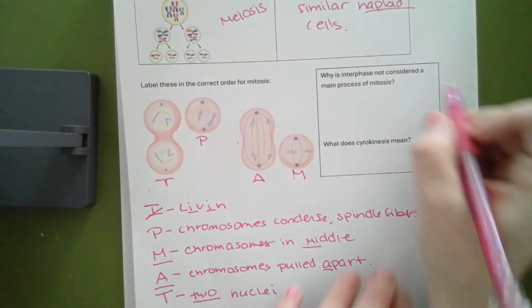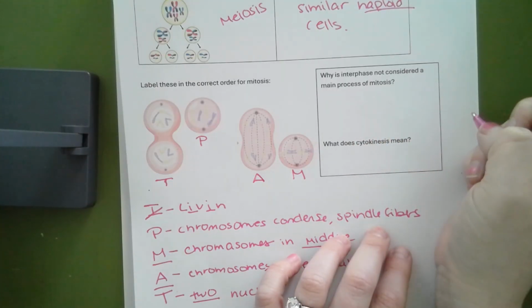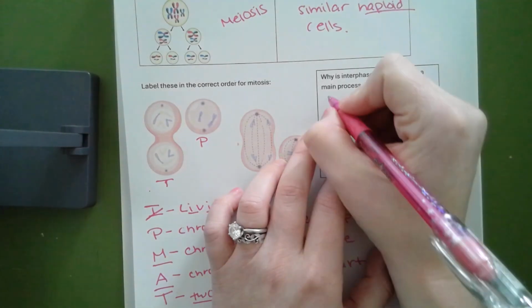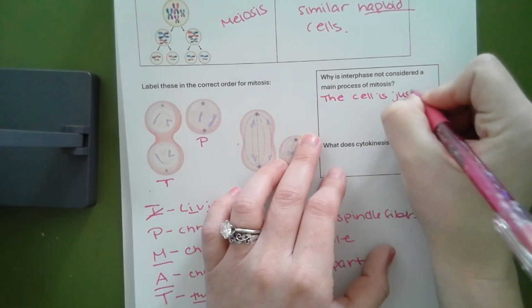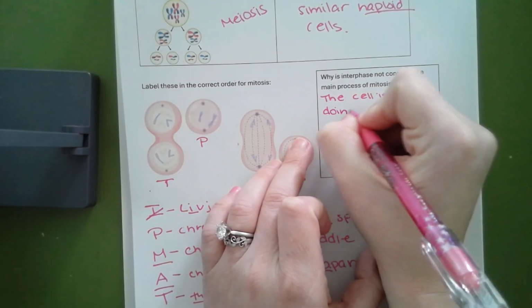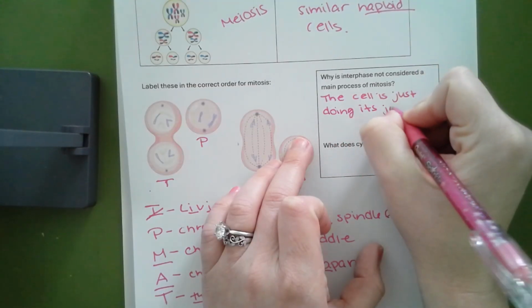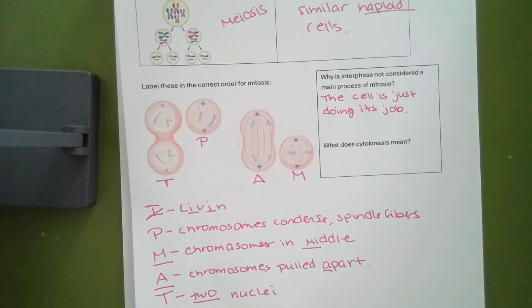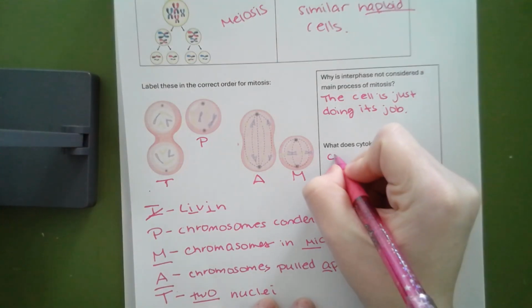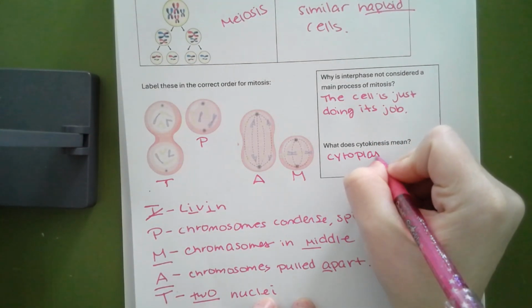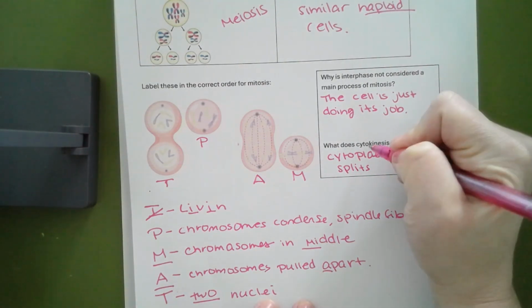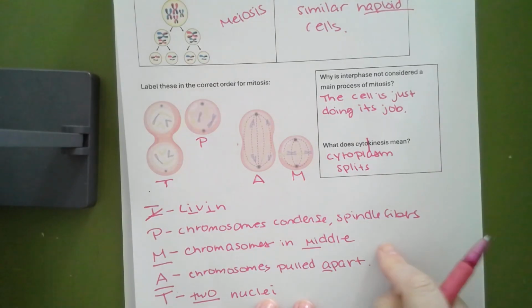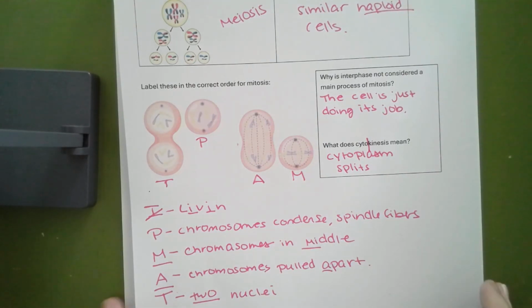All right. Why is interphase not considered a main process of mitosis? It's just living. All right. What does cytokinesis mean? Cytoplasm splits. Right, remember? We can split that word up. Cyto means cytoplasm. Kinesis means movement, right? Because you think of telekinesis, spooky.